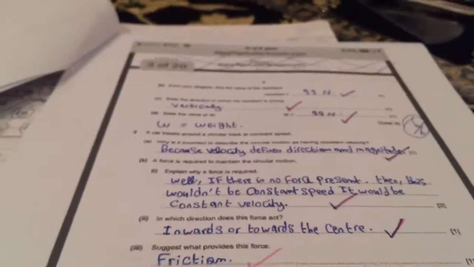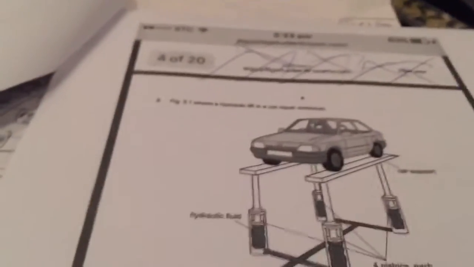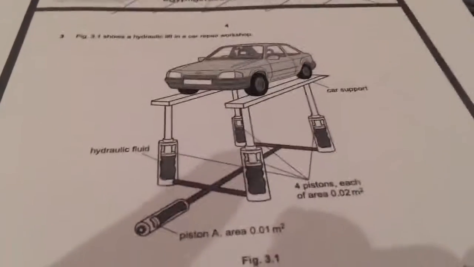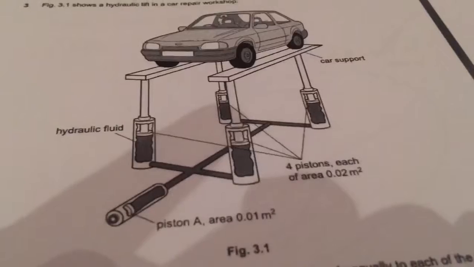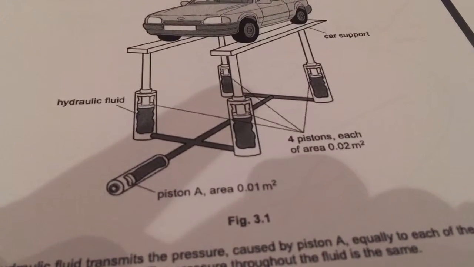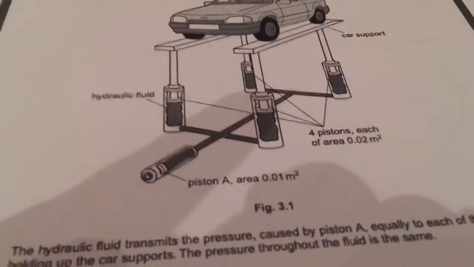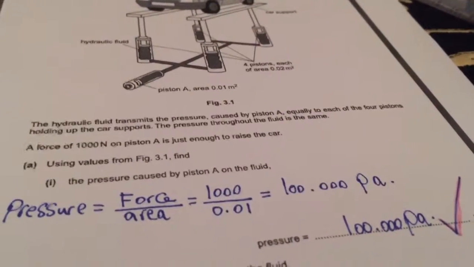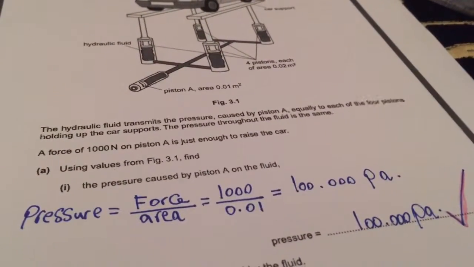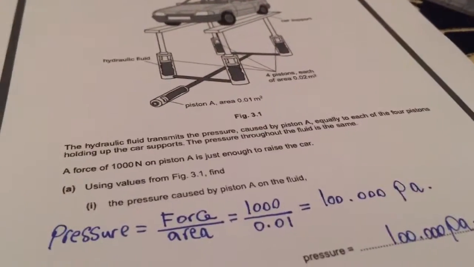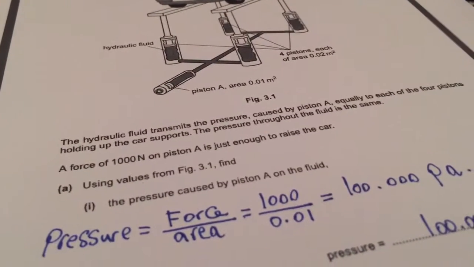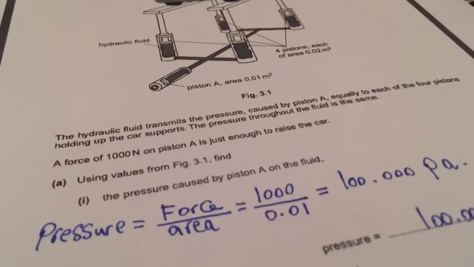So here's the next question done. Next question. Figure 3.1 shows a hydraulic lift in a car repair workshop. The car is supported by 4 pistons, each of area 0.02 meters squared, piston A has area 0.01 meters squared, and there is a hydraulic fluid. The hydraulic fluid transmits the pressure caused by piston A equally to each of the 4 pistons holding up the car. The pressure in the fluid is the same. The force of 1000 newtons on piston A is just enough to raise the car. Using values from figure 3.1, find the pressure caused by piston A on the fluid.